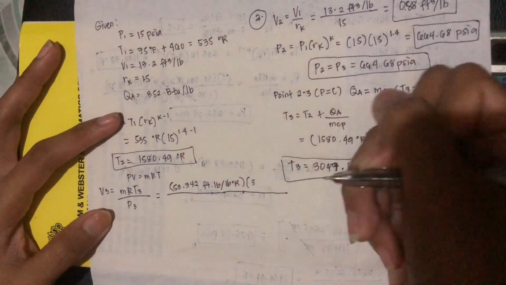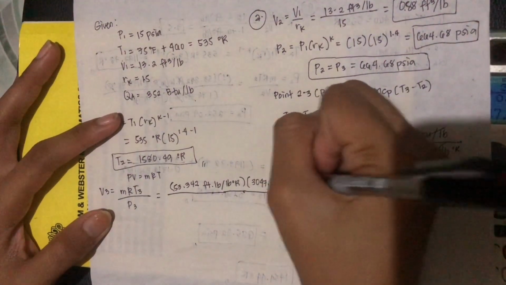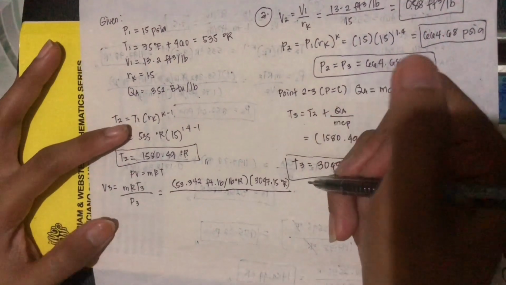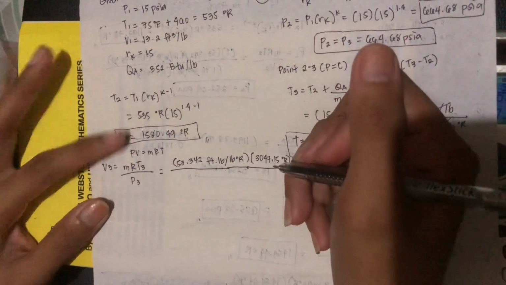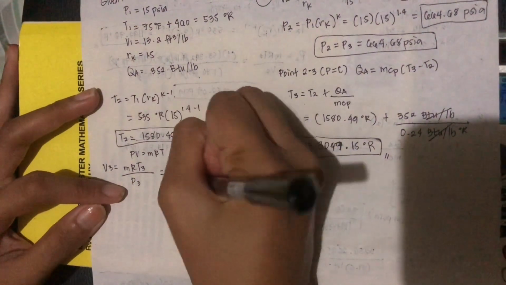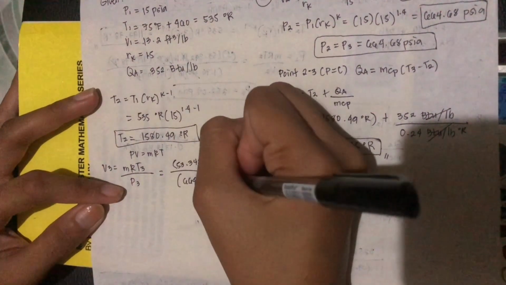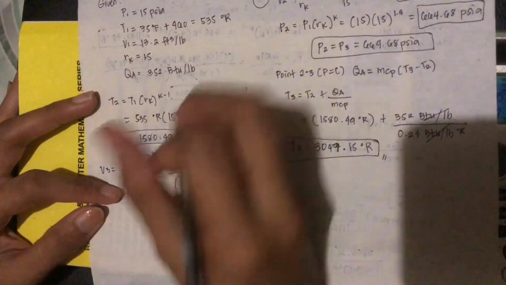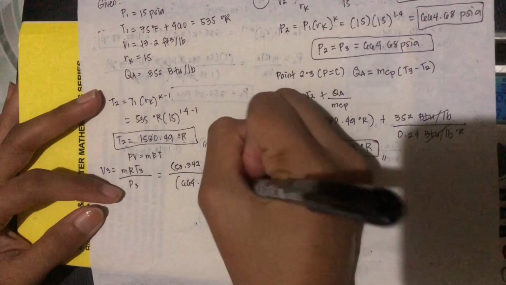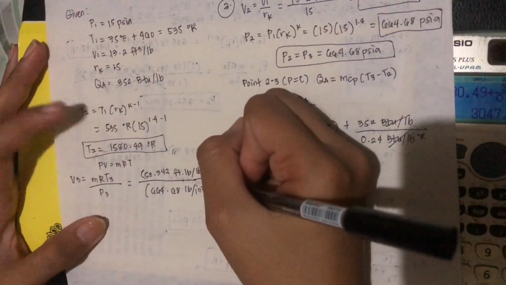T3 is 3047.15 Rankine, and P3 is 664.68. PSI is pound per inch squared.